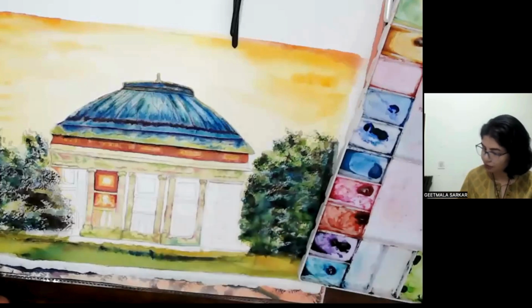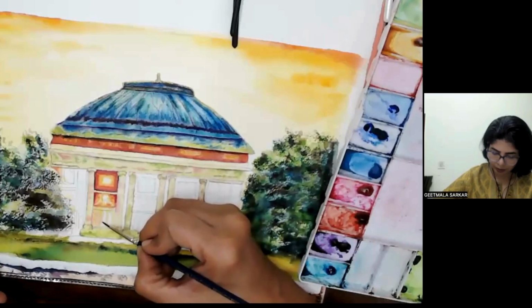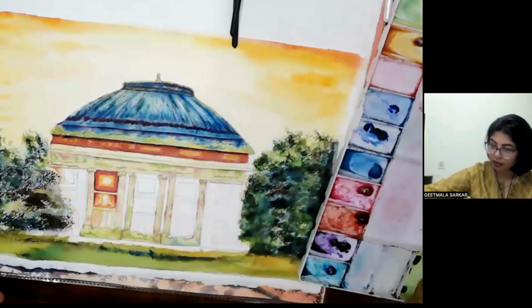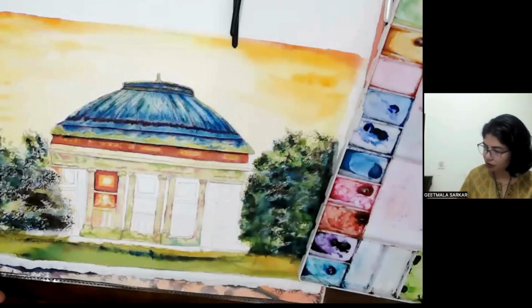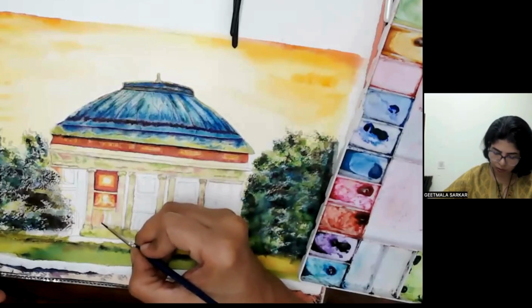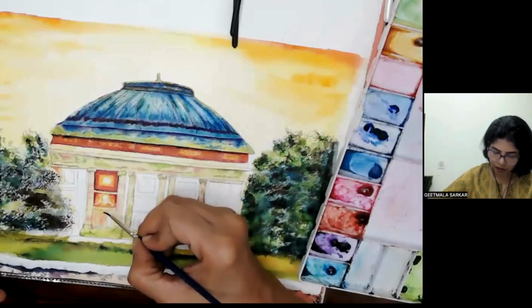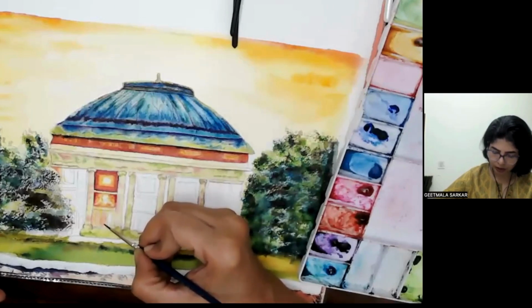I'm placing in a very pale layer of my cadmium red. If there is a little bit of merging, it's okay, but do not allow a lot of merging to happen, because cadmium red is a darker value than your yellow, so it can completely cover up that yellow.